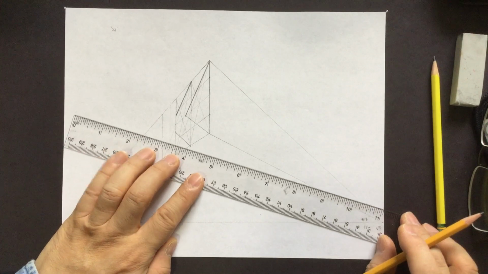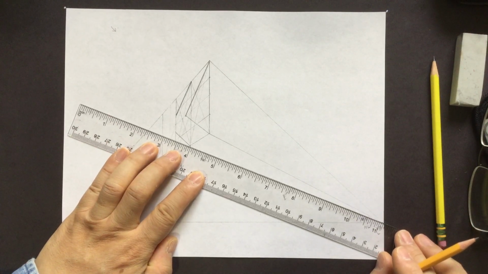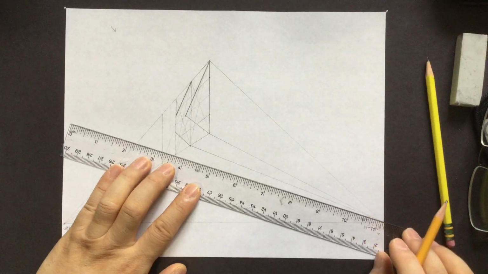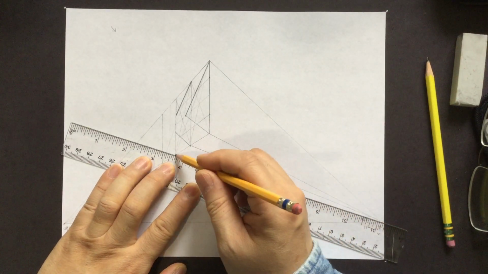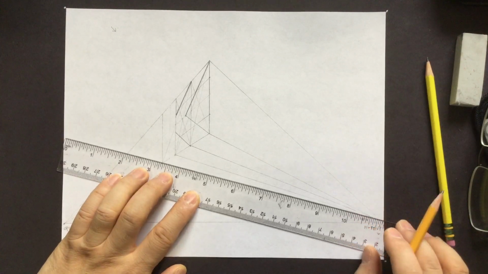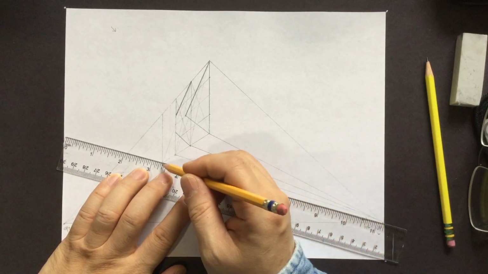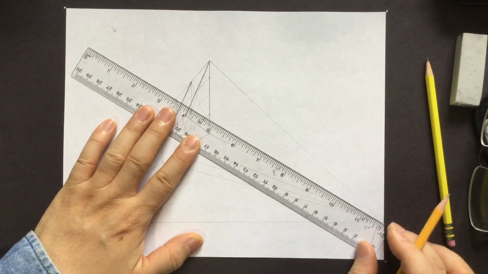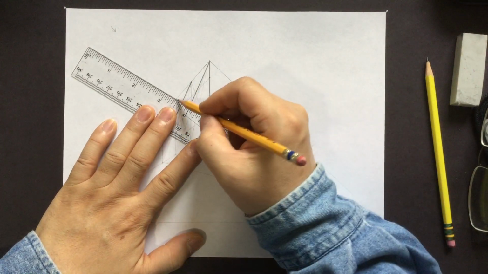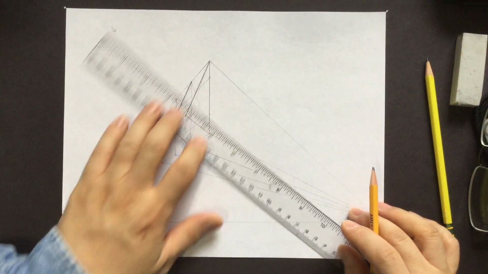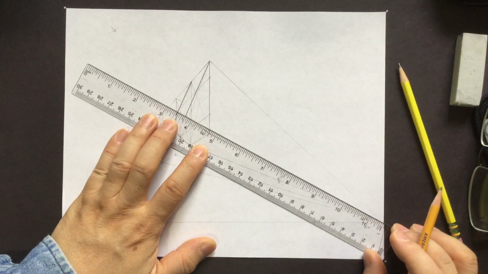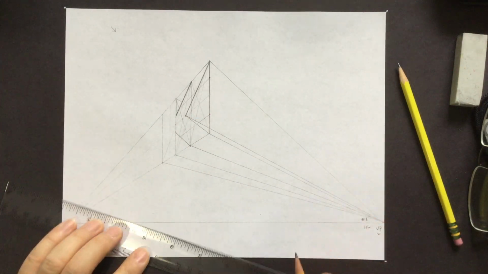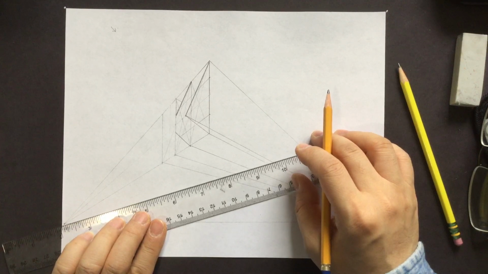And then the rest of the part is connecting the bottom corner we just established and connect. And here, I often forget this one. And there.